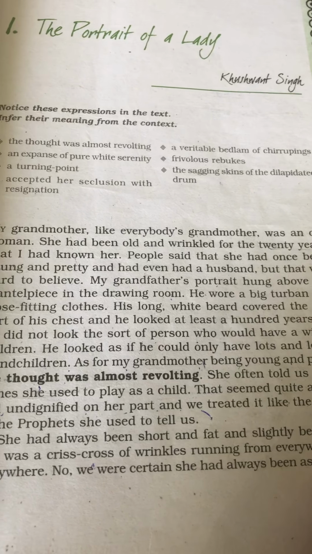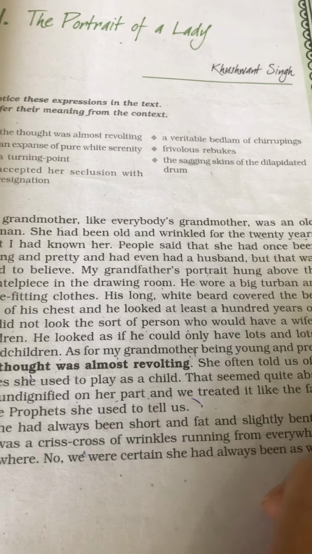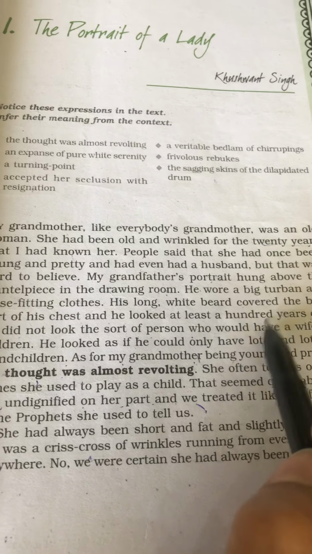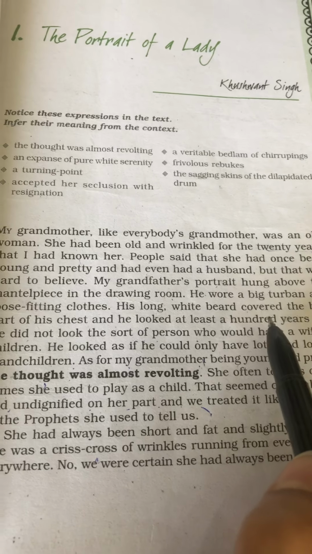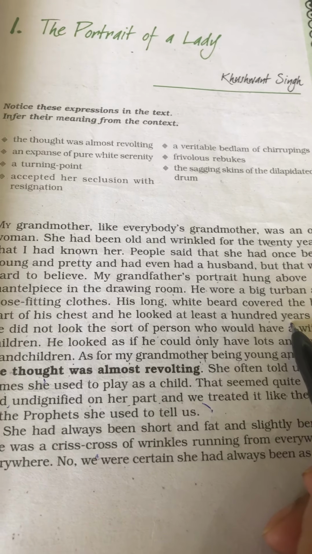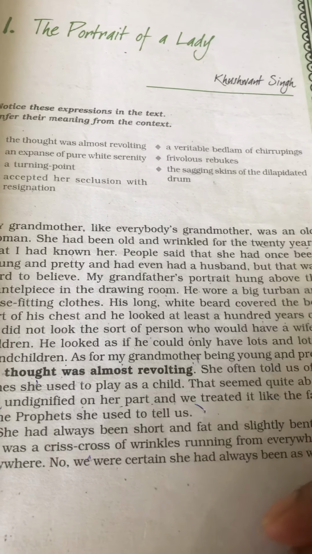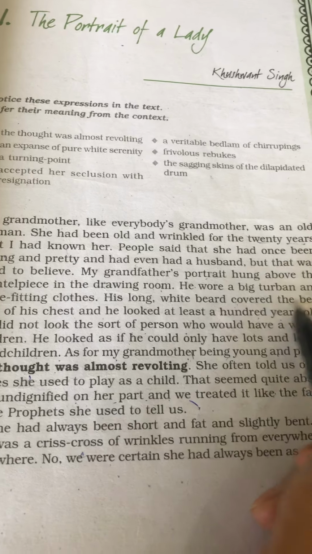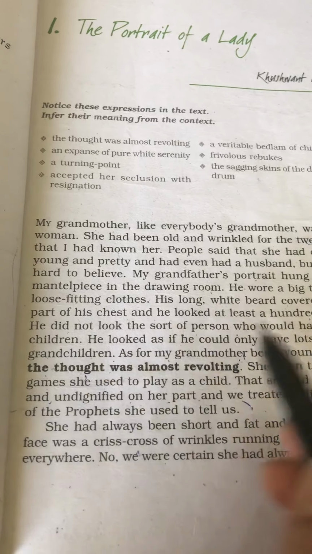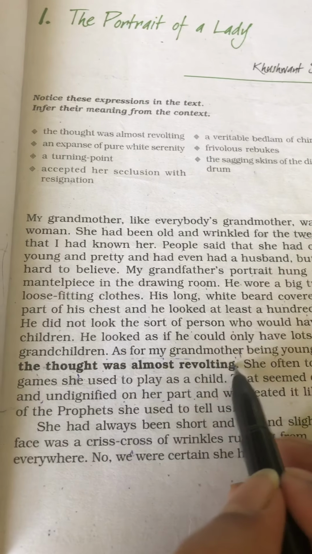To his imagination, he used to find his grandmother very young, very pretty, and it was difficult for him to understand or imagine how his grandmother, being so young and pretty, could have married this aged person, because his grandfather is looking 100 years old. So, this thought is raising a doubt in his mind. That is what is meant by the thought was almost revolting.